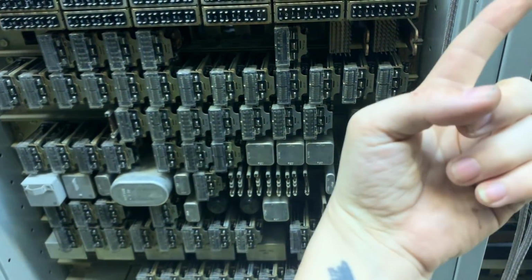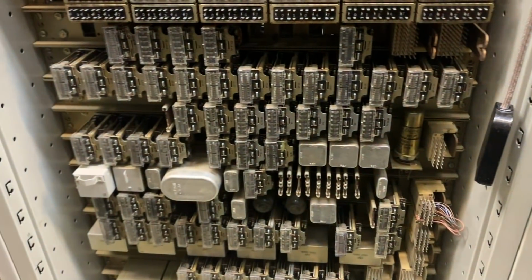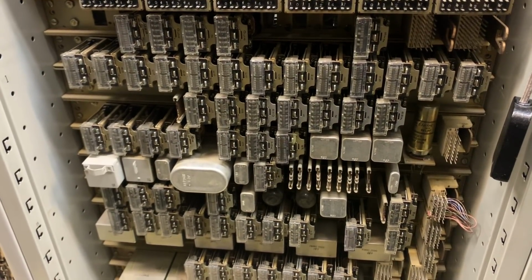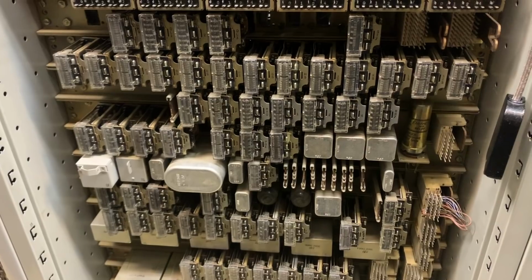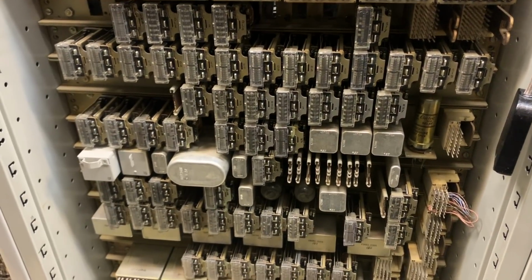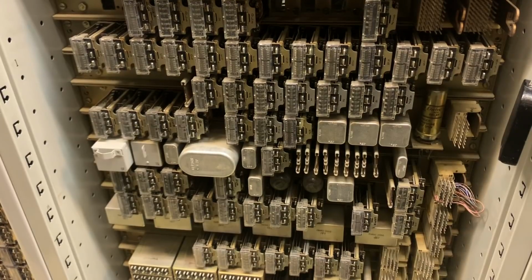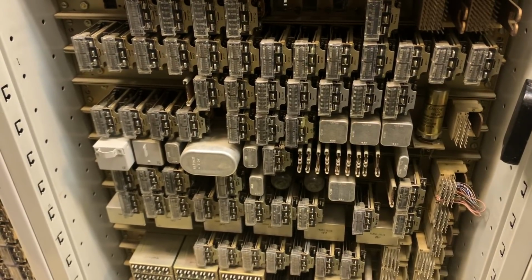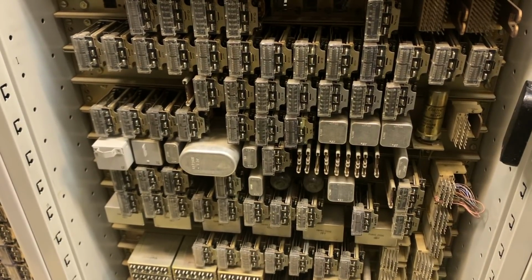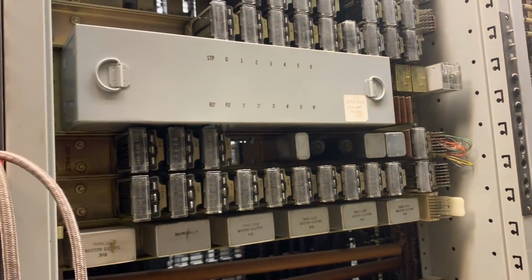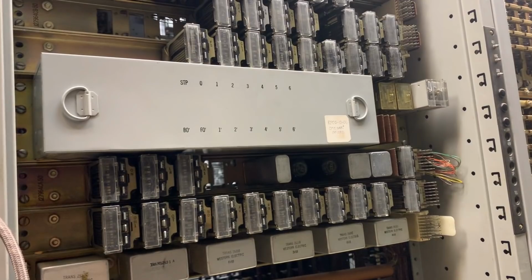There's another panel call happening up there. Another panel call.